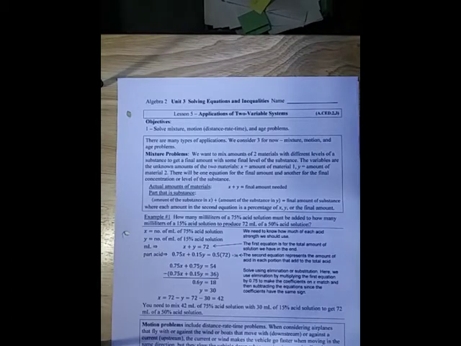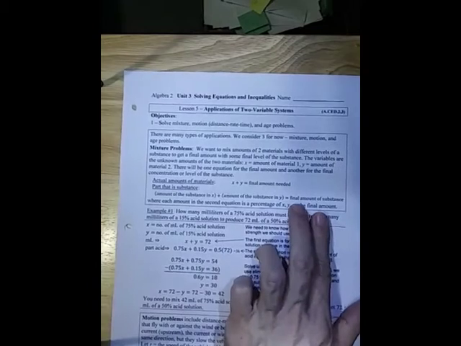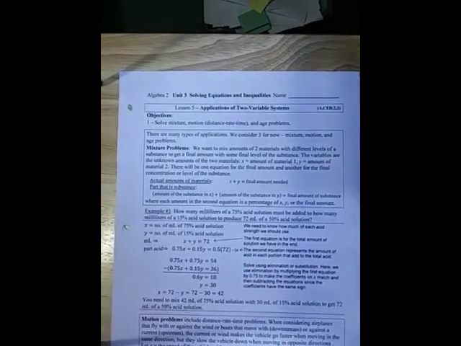In a mixture problem, you want to mix two different kinds of materials with different levels of a substance to get a final amount with some final level of that substance. The variables are typically the unknown amounts of the two materials, and then the other equation will come from whatever part of the substance you have in X with that amount of substance in Y, which will be a final amount. Typically these will come from percentages, but they don't have to.